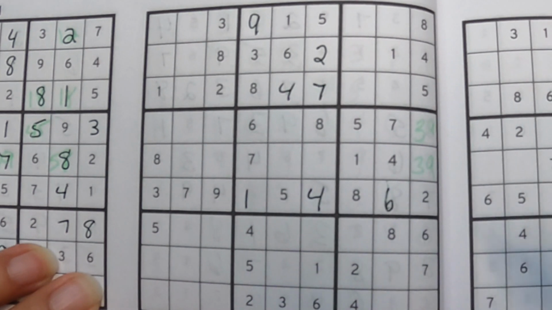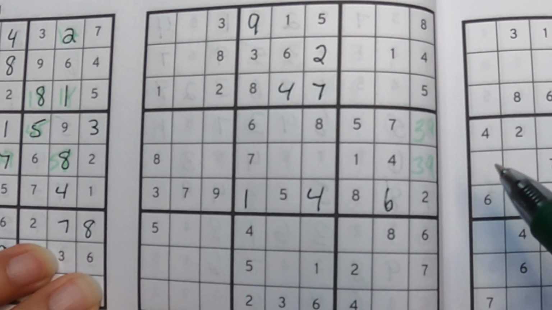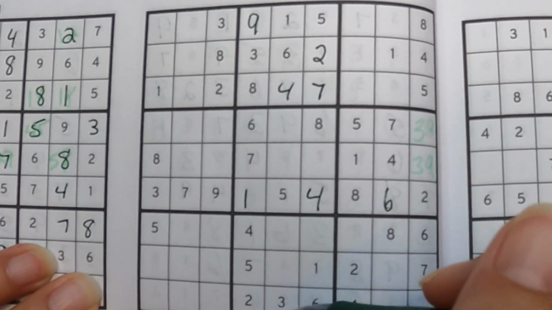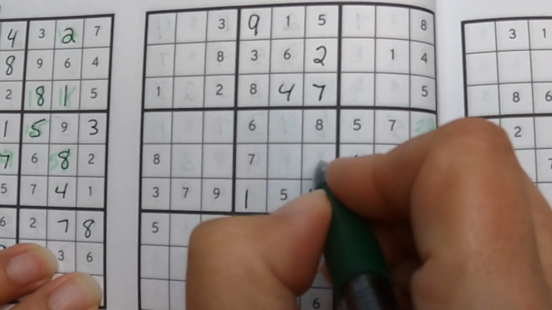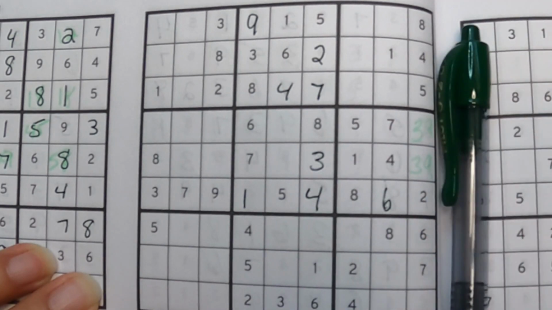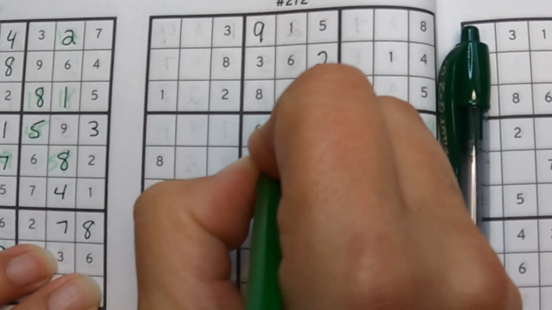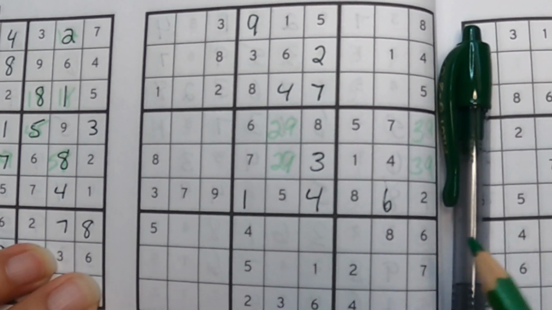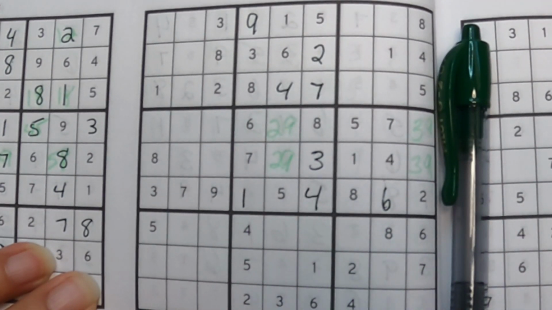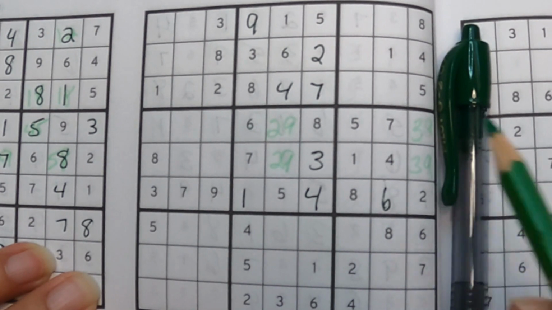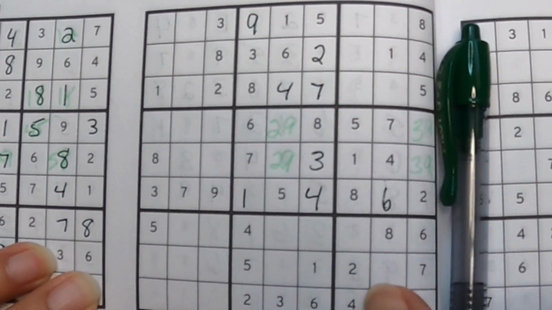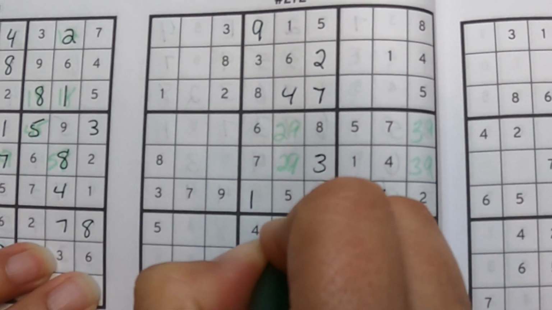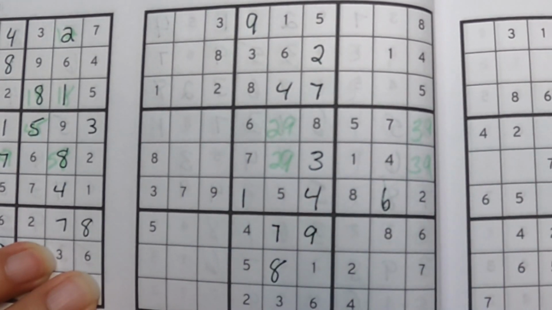For this box, we're missing 2, 3, and 9. We've got a 3 covering both of these boxes, so our 3 has to be here. But I don't see any other help, so 2, 9, 2, 9. For this box, we're missing 7, 8, and 9. We've got 7 and 8 there, so this is our 9. We've got an 8 there, so 7, 8.